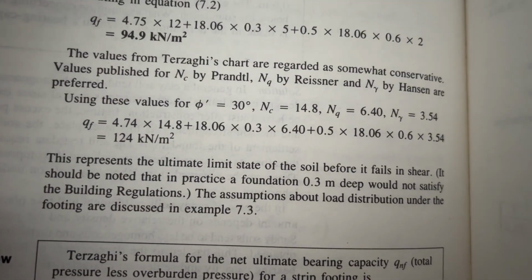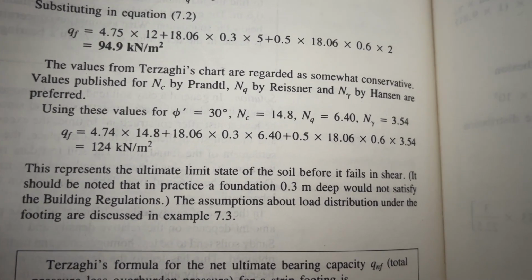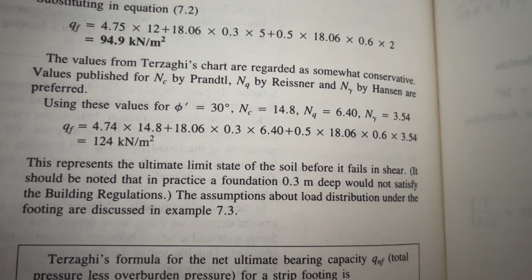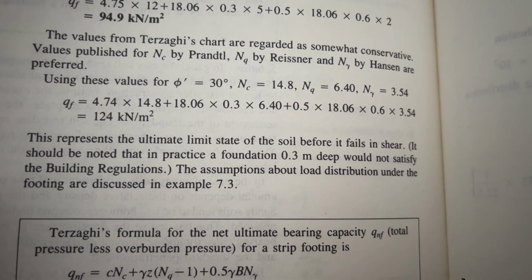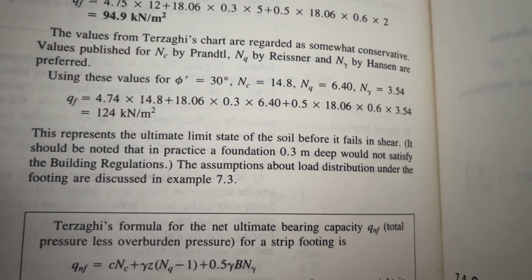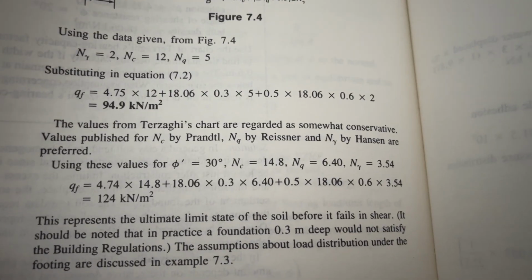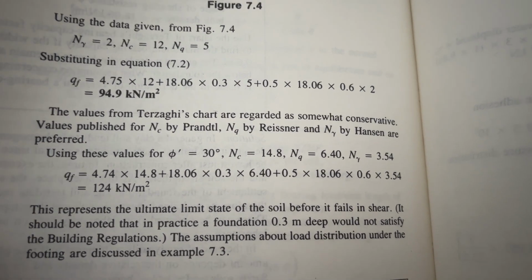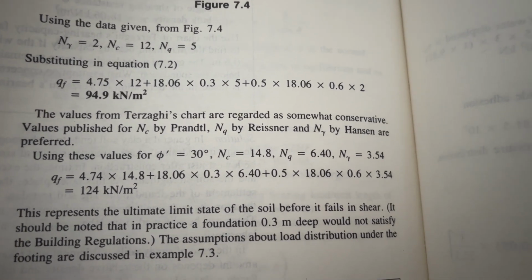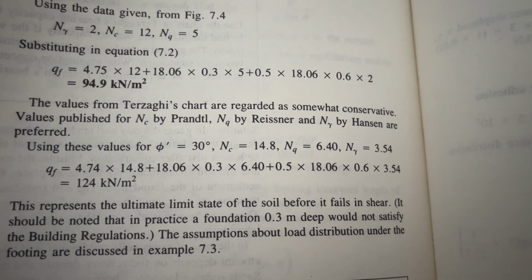Values published for N c by Prandtl, N q by Reissner, and N gamma by Hansen are preferred. Using these values for phi' equals 30 degrees, N c equals 14.8, which is higher, N q equals 6.4, which is higher, and N gamma equals 3.54, which is higher.